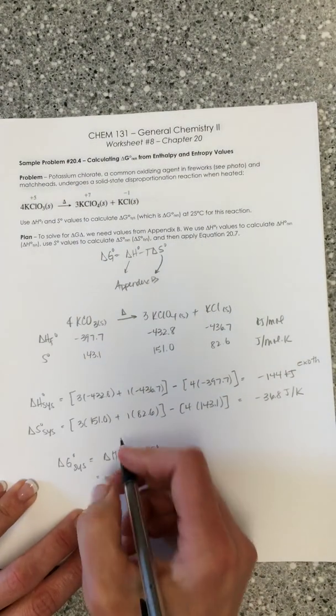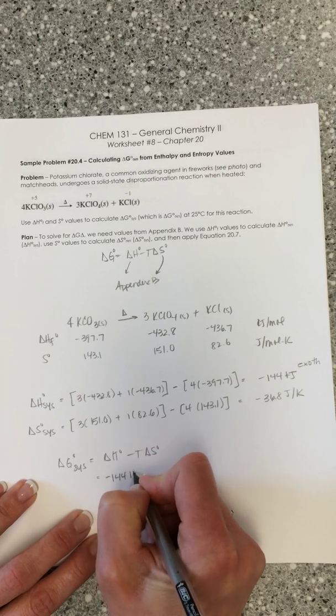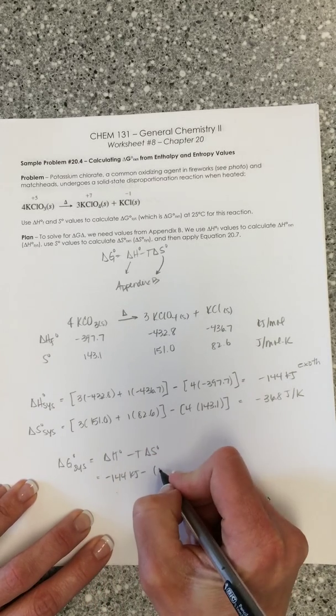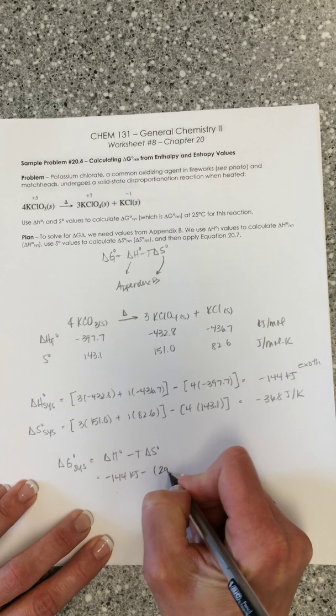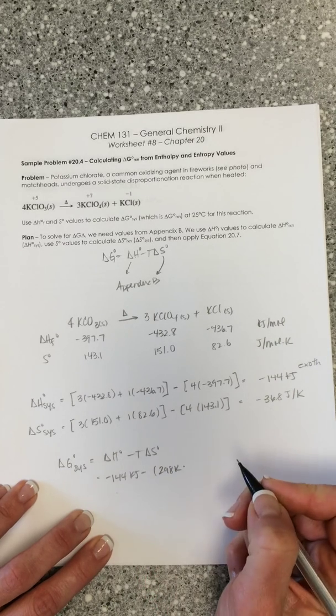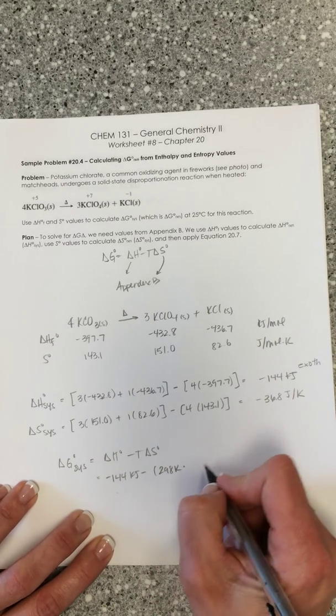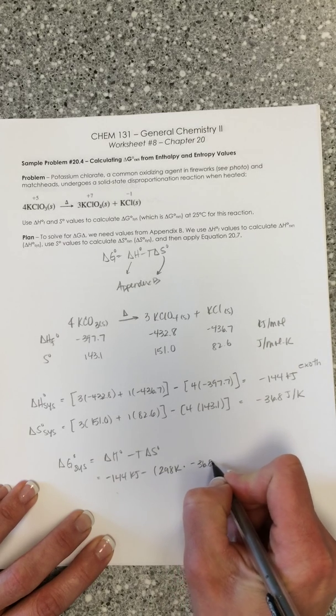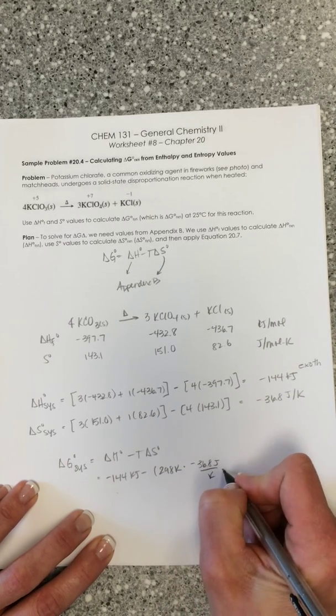So my delta H, again, is minus 144 kilojoules, minus my temperature, which is 298 K, times my entropy, which is minus 36.8 joules per Kelvin.